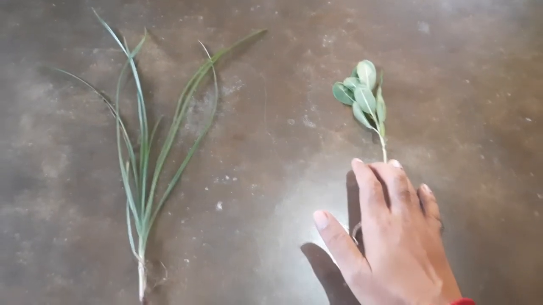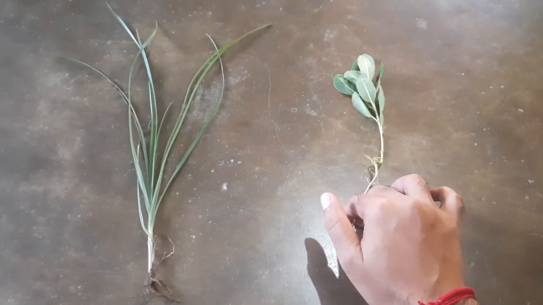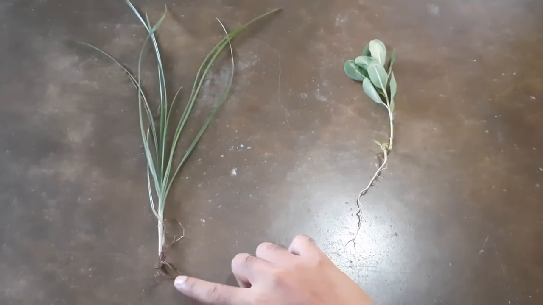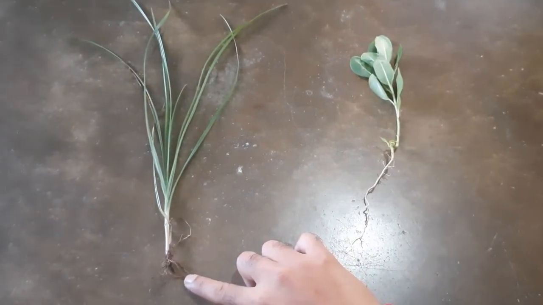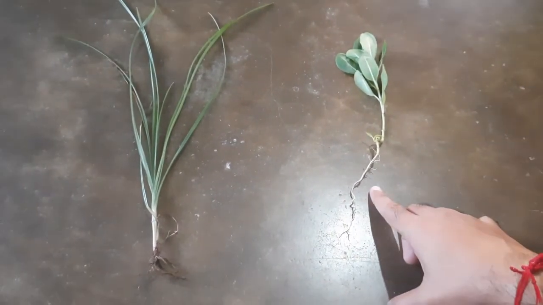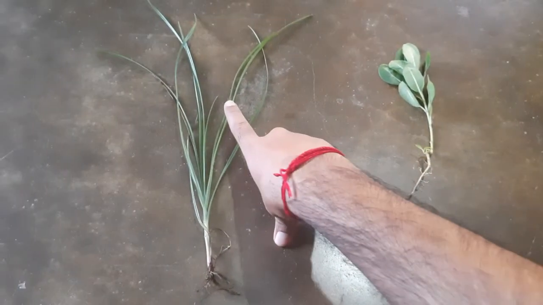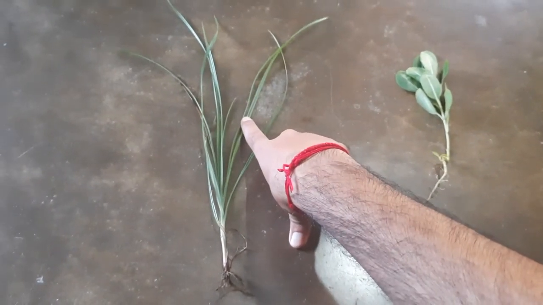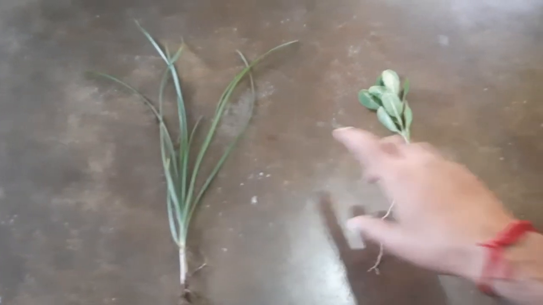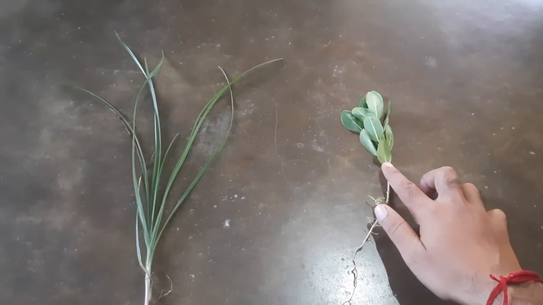So what is the difference between monocotyledonous and dicotyledonous plant? First difference is that monocotyledonous plant will have fibrous root system, dicotyledonous plant will have taproot system. Monocotyledonous plant will have parallel venation in their leaf, dicotyledonous plants will have reticulate venation in their leaf.